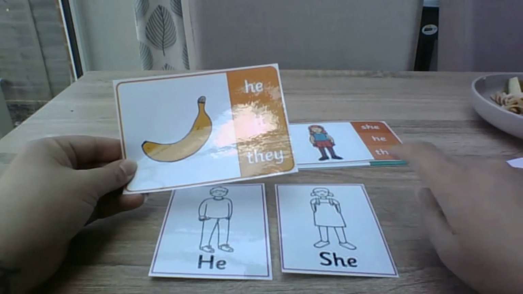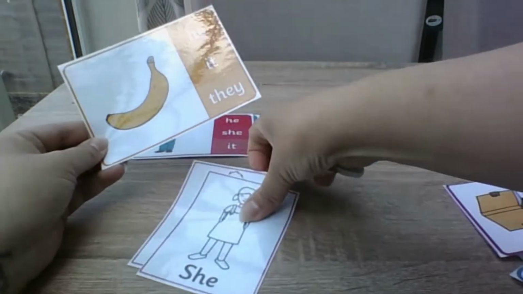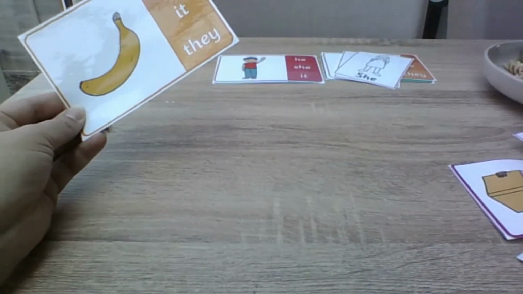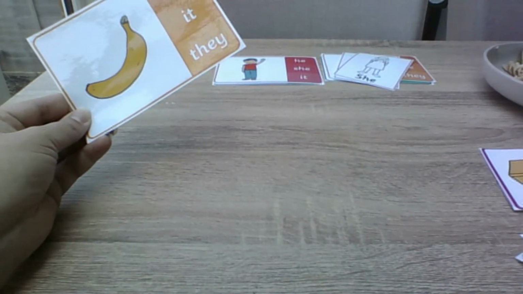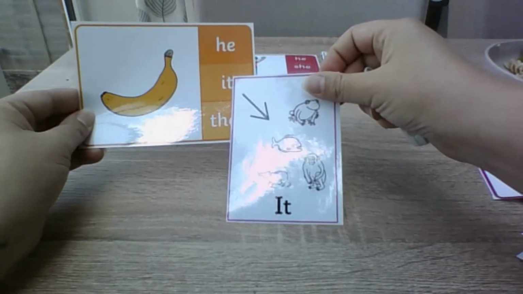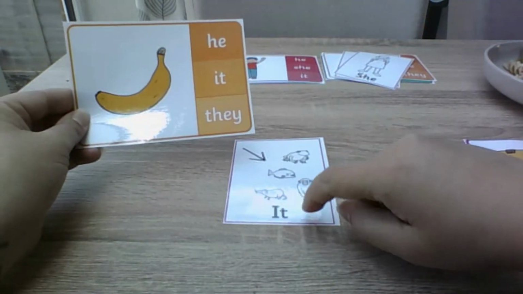And as I said, once your child has consolidated their learning of he and she, you could move on to it, knowing that it is for an object or an animal rather than a person.